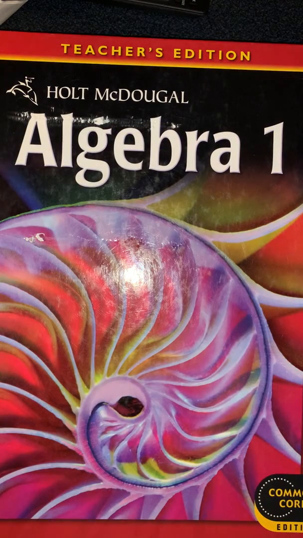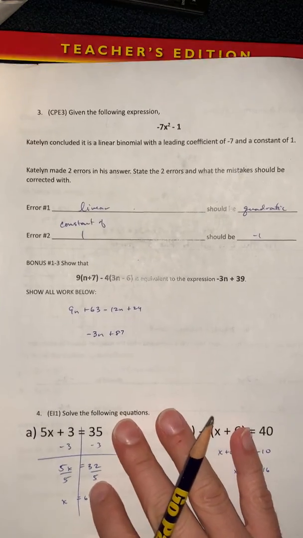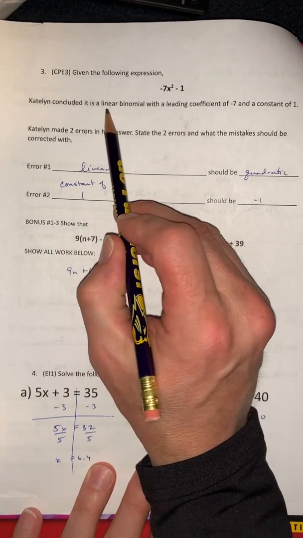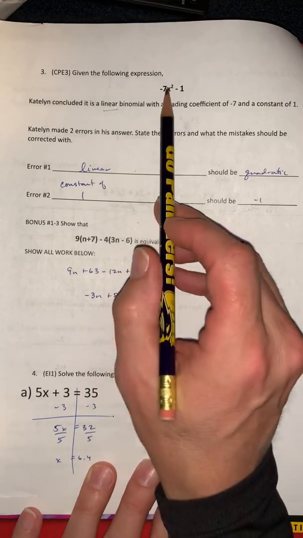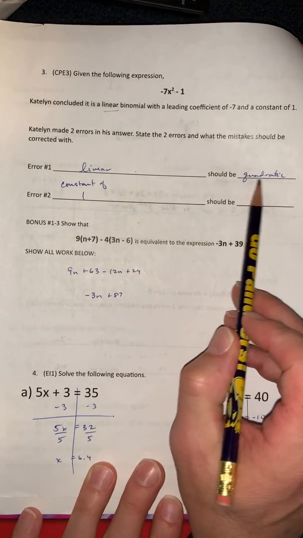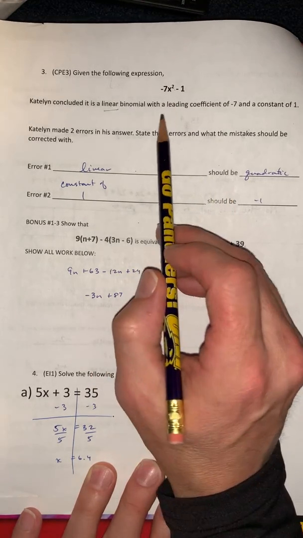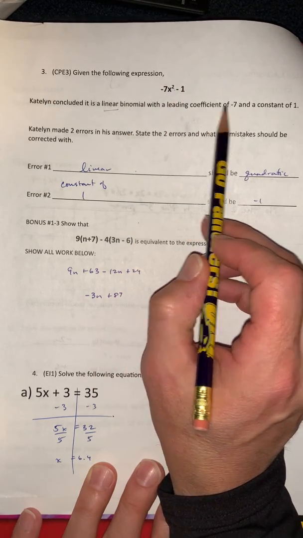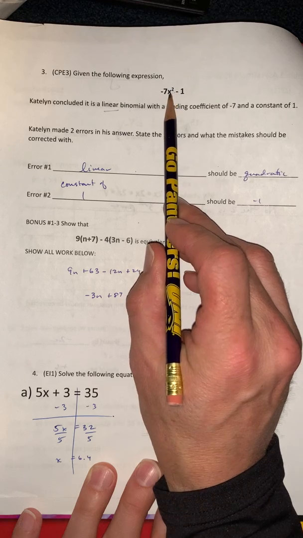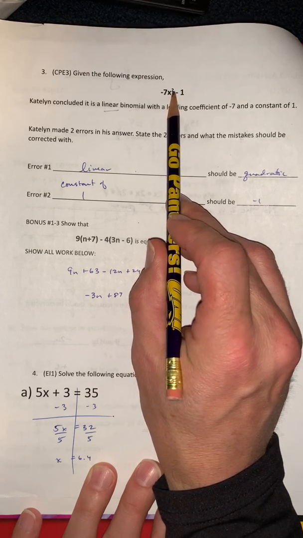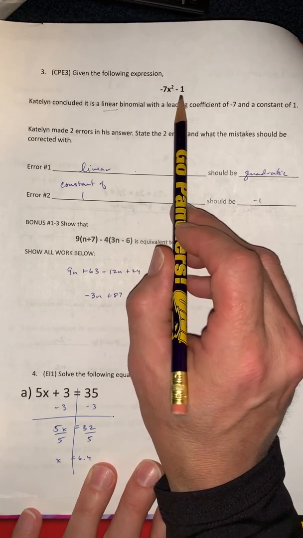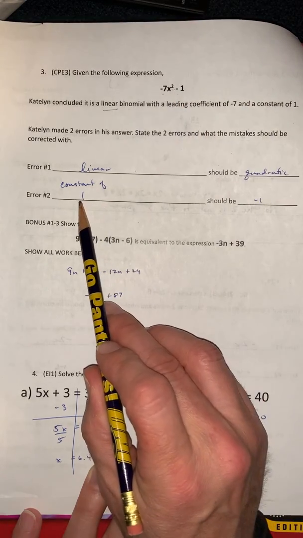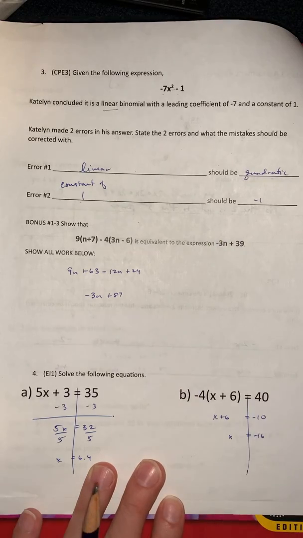On the back side of that page, we have question number 3. In this case, we are identifying it not as linear, but because it's to the second power, it's quadratic. All right, it is true that it's a binomial. There are 2 terms. The leading coefficient is the number in front of the biggest exponented variable, which means the biggest degree, negative 7. And the constant in this case is not positive 1, but rather negative 1. So the constant of 1 is going to be negative 1.